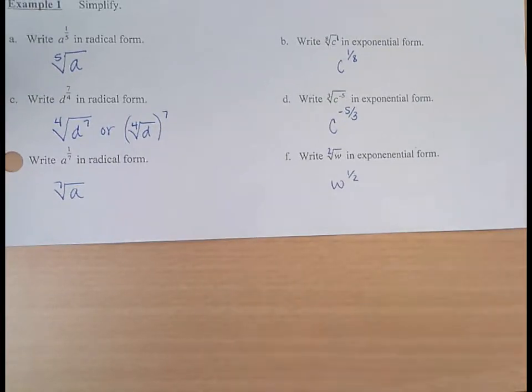Any questions on writing from one form into the next? We're still going to be practicing it in the next examples, but questions at this point?